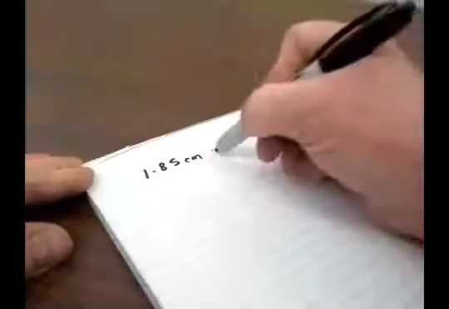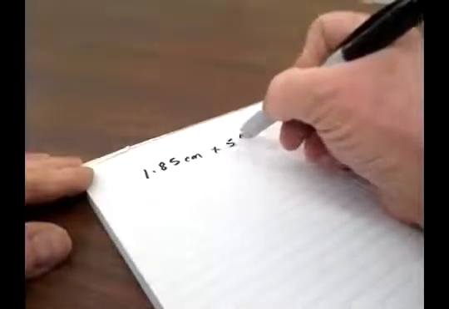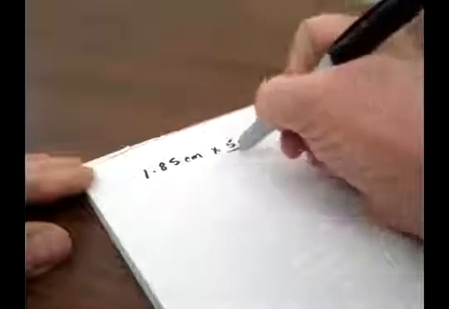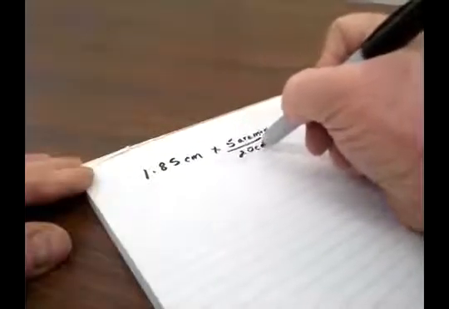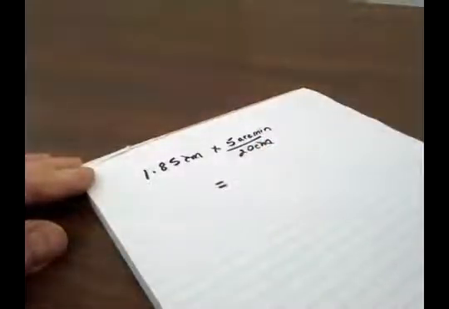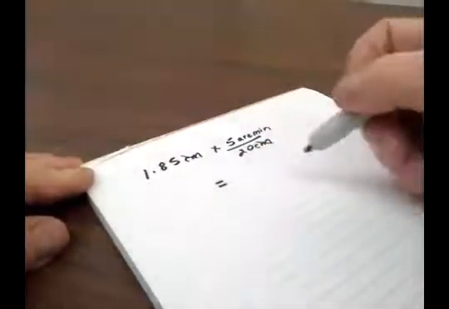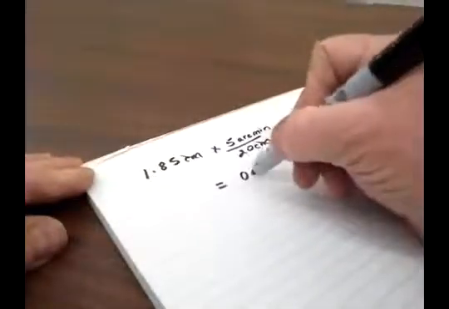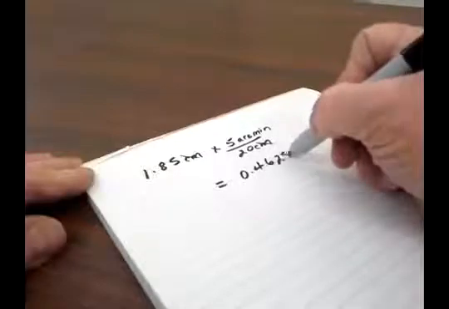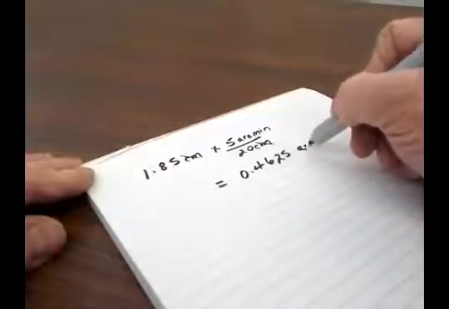We multiply that times 5 arc minutes over 20 centimeters, and we obtain an arm separation of 0.4625 arc minute.